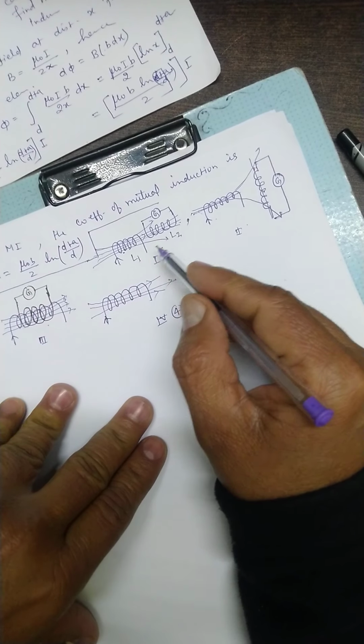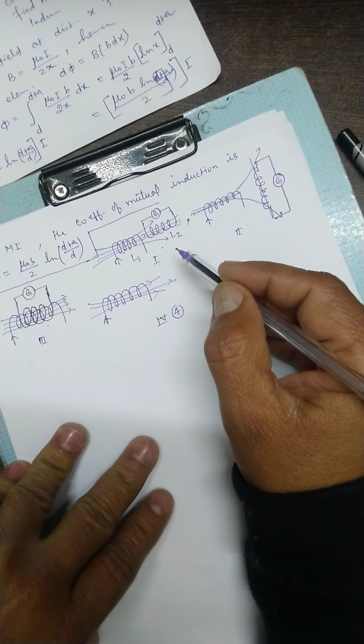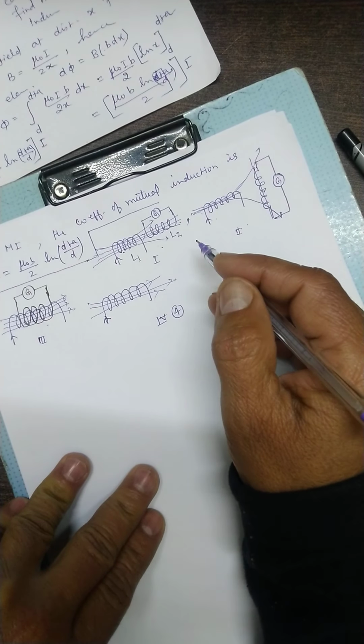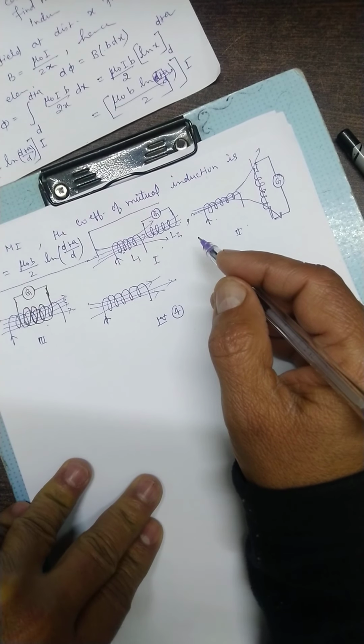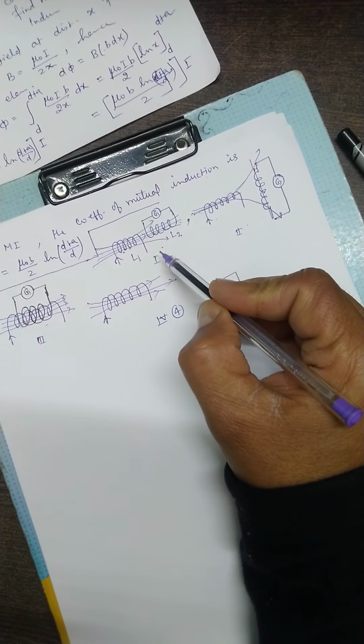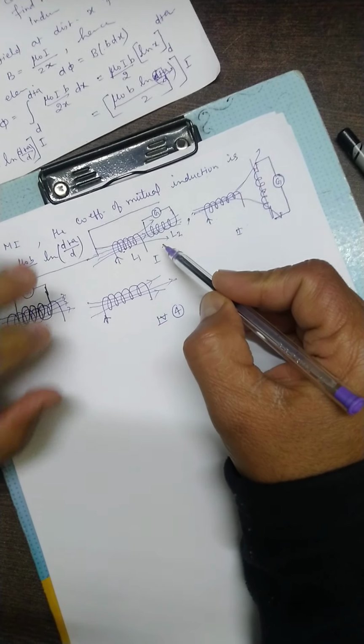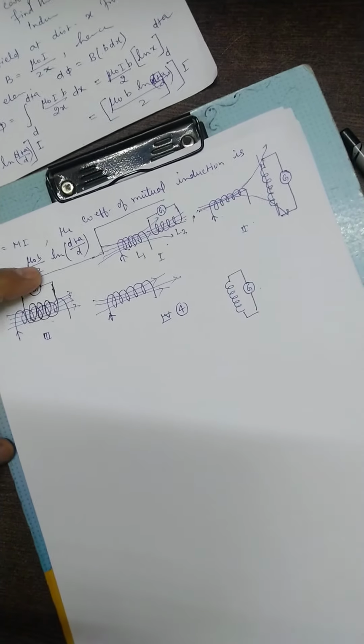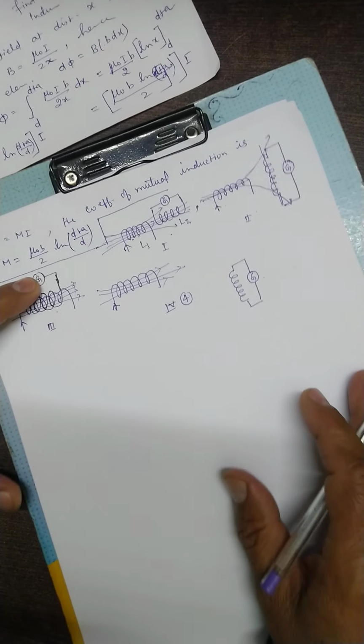So obviously you can have a question in your mind: what is the relation between this coefficient of mutual induction and the coefficients of their self-induction? Normally a question arises in the mind of all students at first year level.